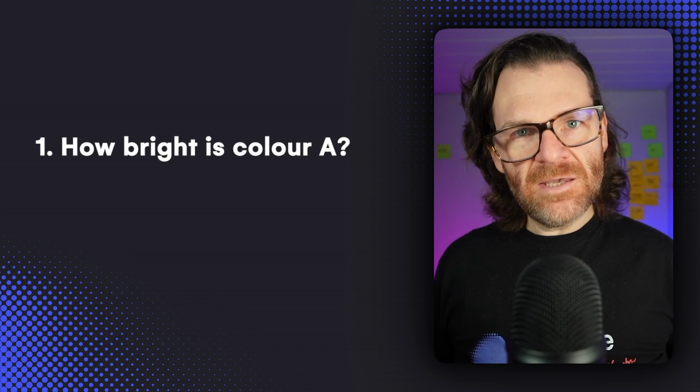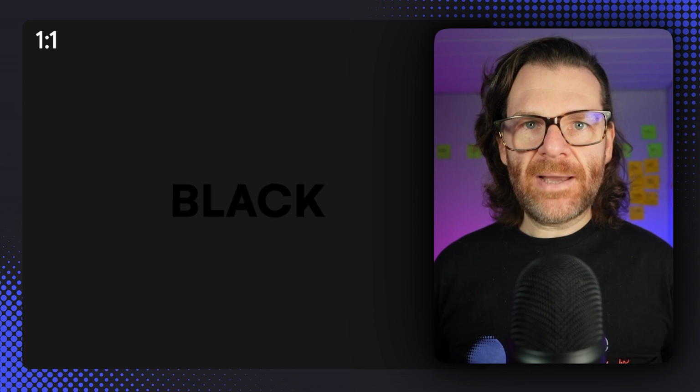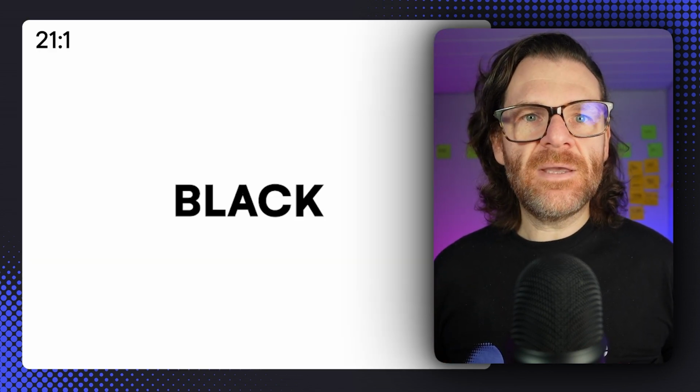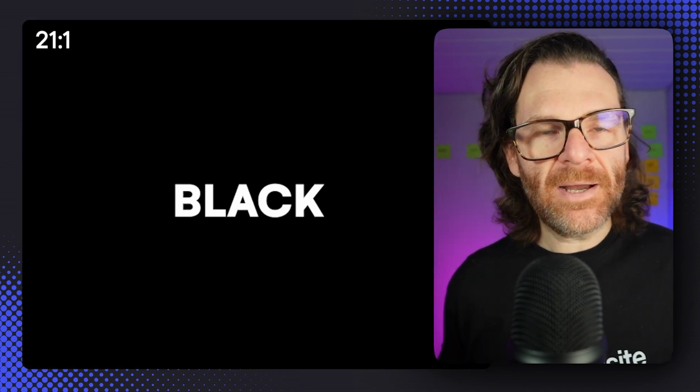So the contrast ratio score is basically an output of how bright is color A, how bright is color B, and what is the difference between them. The score will always be greater than or equal to 1. A 1-to-1 ratio being no contrast at all, e.g. black on black, and a 21-to-1 ratio being the maximum contrast, e.g. black on white or white on black. The higher the ratio number, the more contrast there is between the 2 colours.